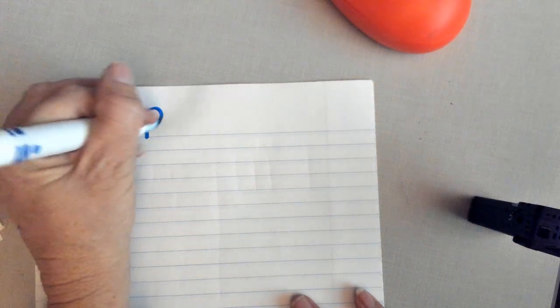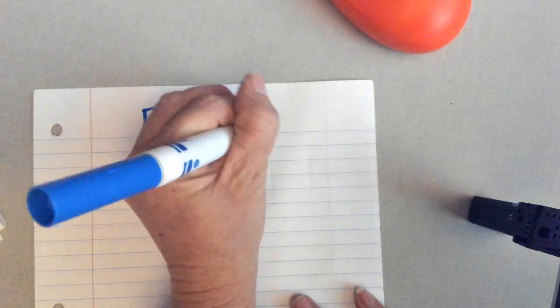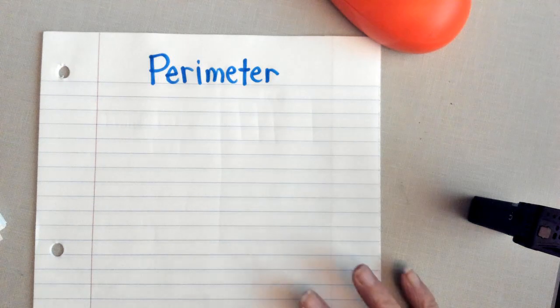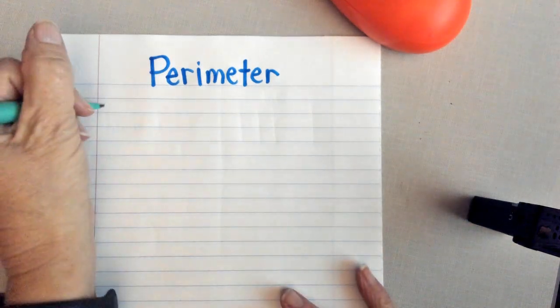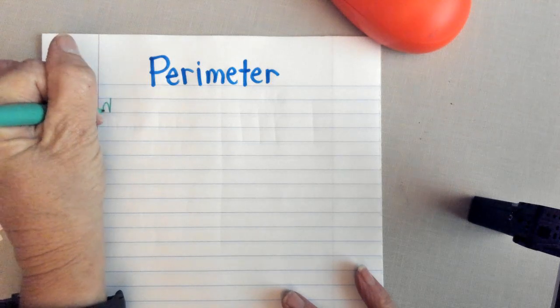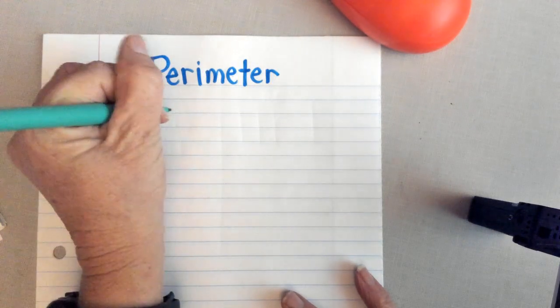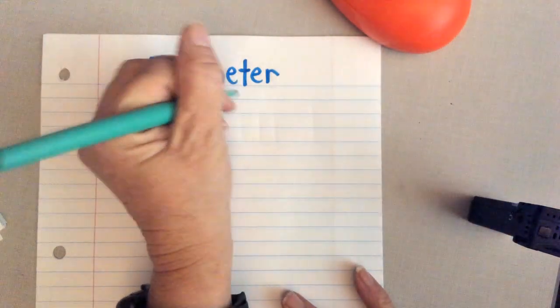So go ahead and start with our title, perimeter. Like I said, this is like a one-day inserted lesson. And hopefully after watching Math Antics, you were able to understand that perimeter is the distance around an object.